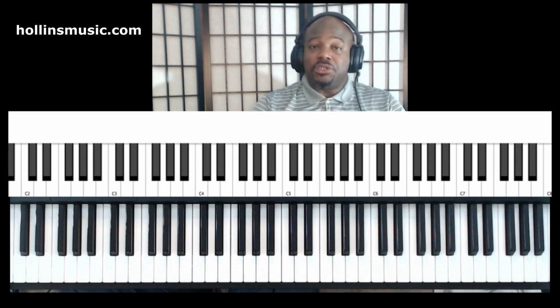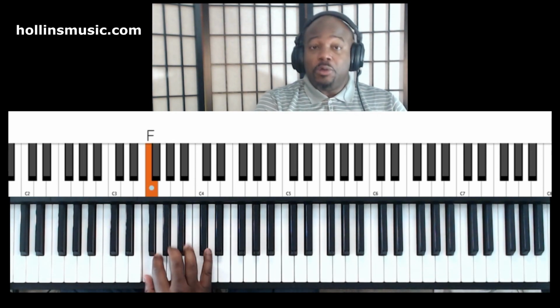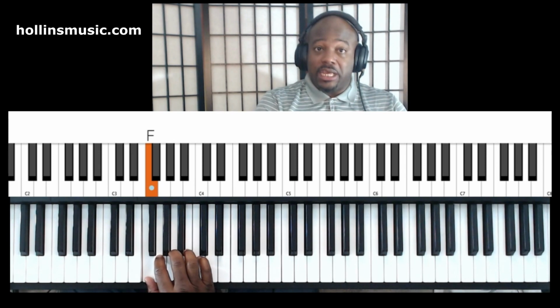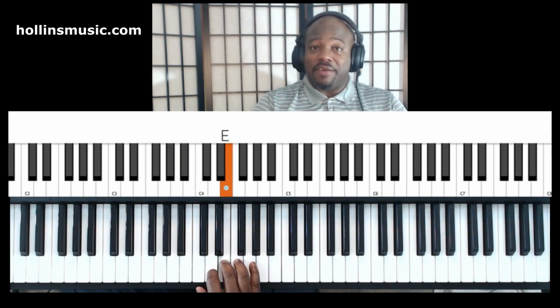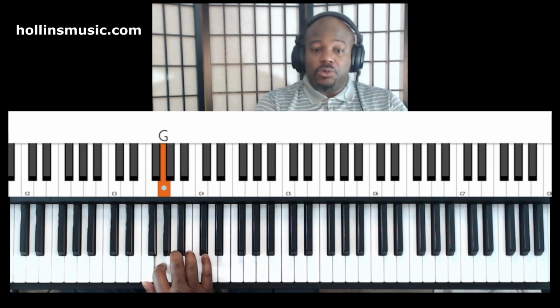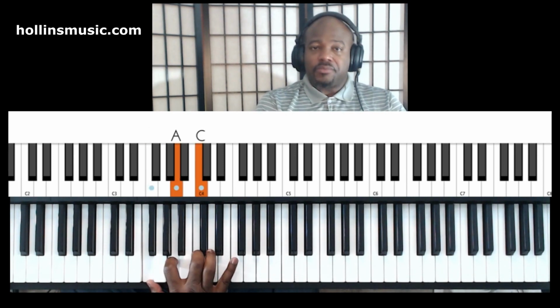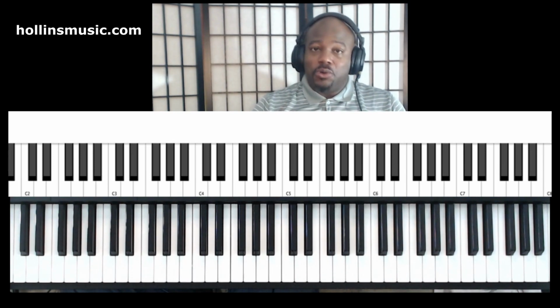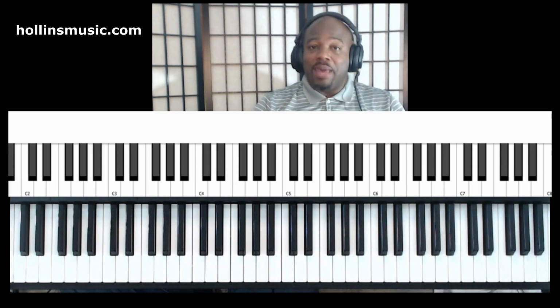So we have to be able to do that in all 12 keys. For example, if we wanted to do that in the key of F, we would use the F major scale, which would be 1, 2, 3, 4, 5, 6, 7, 8, and back down to 1. And so again, when we put the 1, 3, and 5 together, it creates a major chord. So it's real simple. You want to spend some time going through your major scales so that you can figure out all of your major chords.